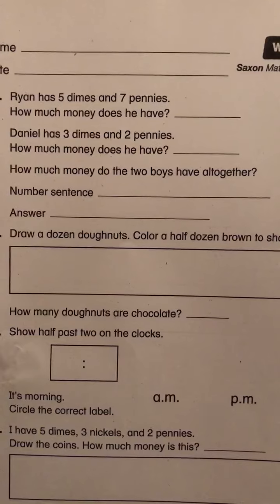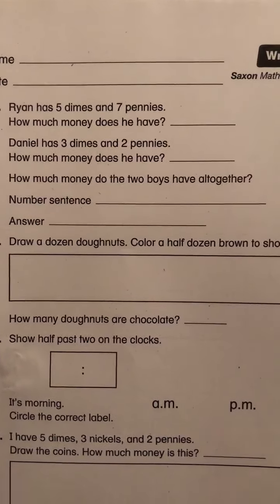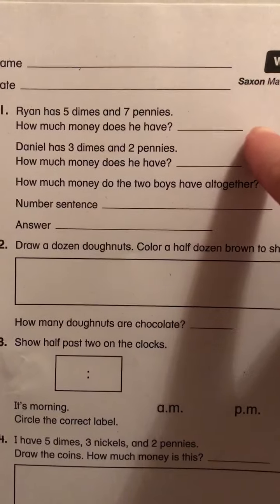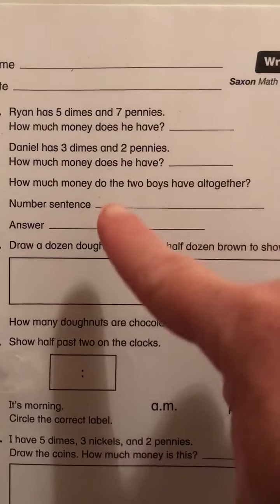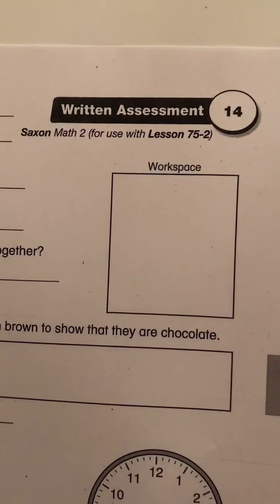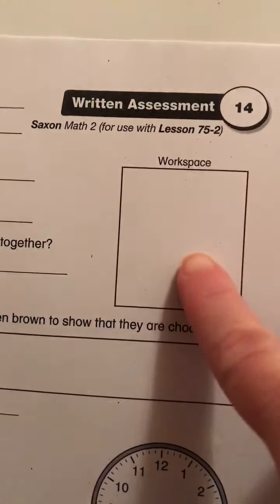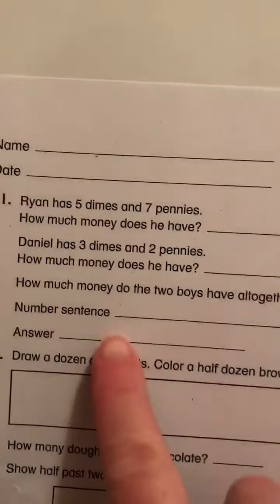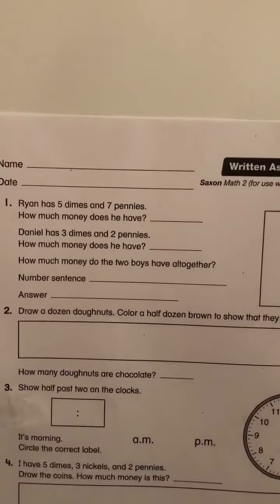Then it says, how much money do the 2 boys have altogether? So you know how much money Ryan has. You know how much money Daniel has. I want you to write a number sentence. You're just adding how much money they have. Now you have your workspace here. That's what your workspace is for. Okay, you're going to have two-digit numbers, so you're just going to add them up vertically. Add that up in your workspace and then write the answer. How much money? Please tell me how many cents.